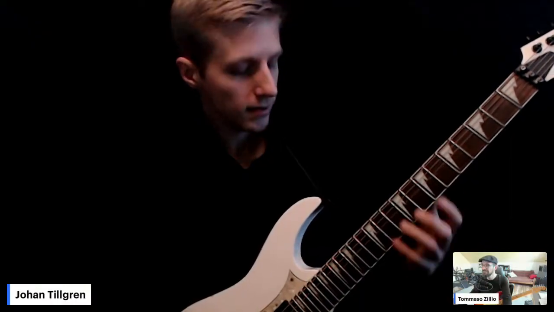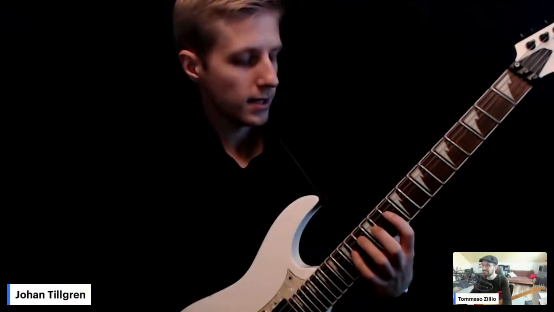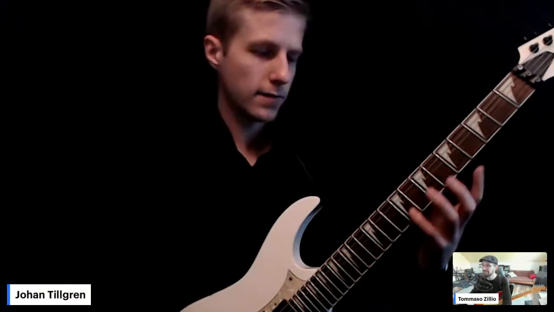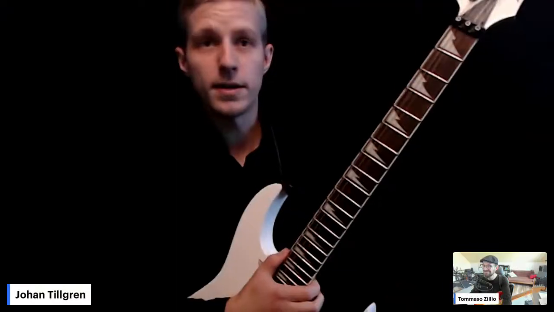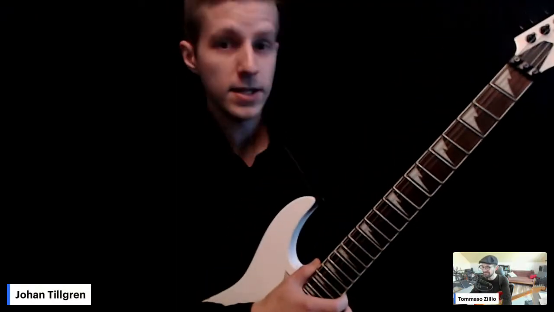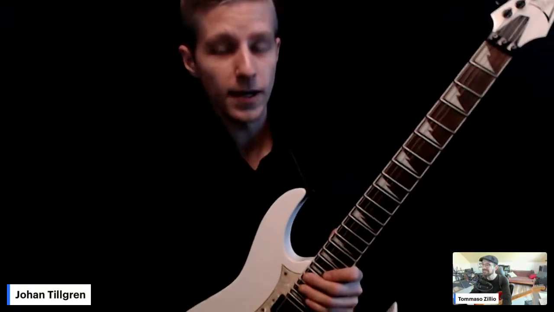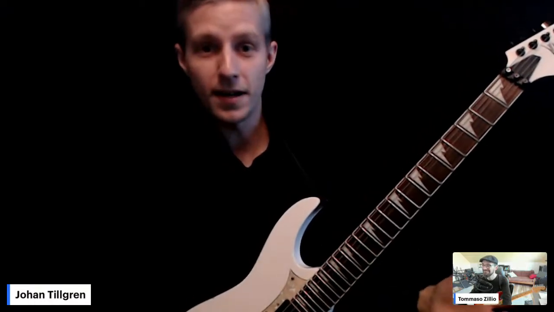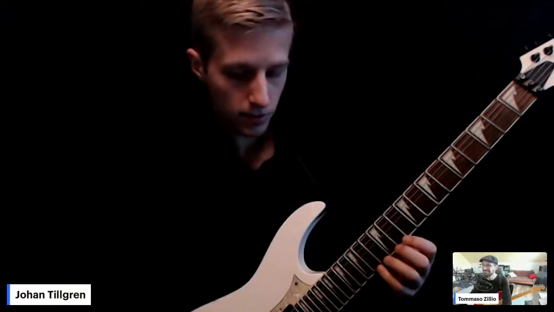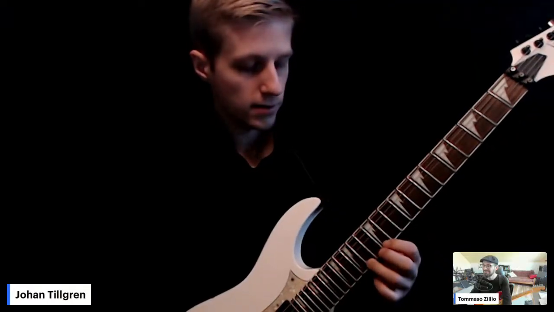You could design this lick so you play it on different strings, shifting strings at different points, but then it would just be harder to play. So this one is designed to be easier to play. It still requires work, but it's at least the easiest way I found. So yeah, it's a sequence.